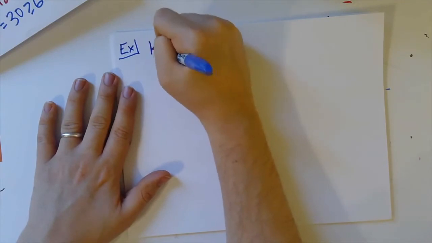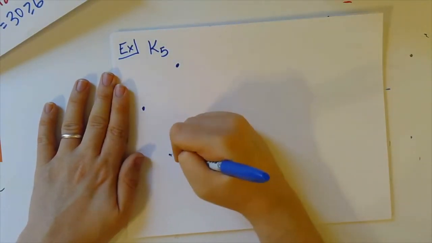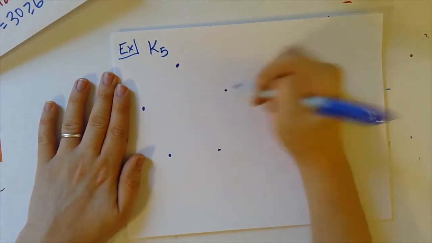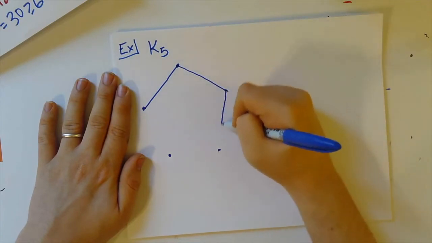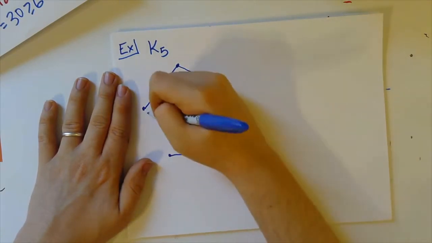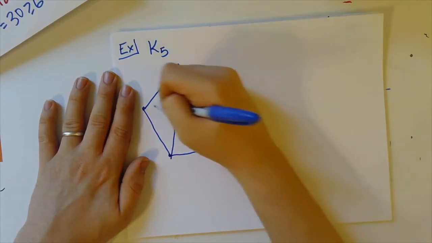Okay, so I want to think about K5. So first of all, let's draw K5 our usual way. So our usual way to draw K5, the complete graph on 5 vertices, would look like this.